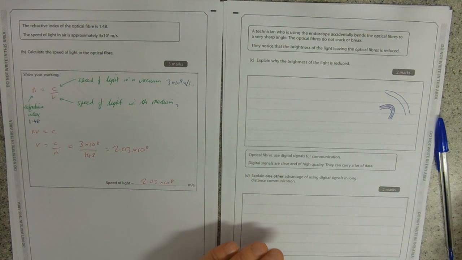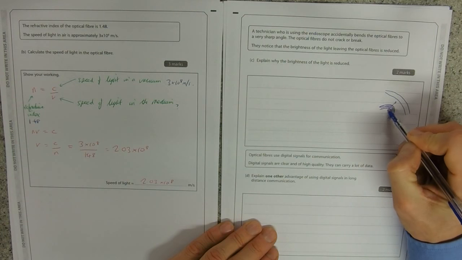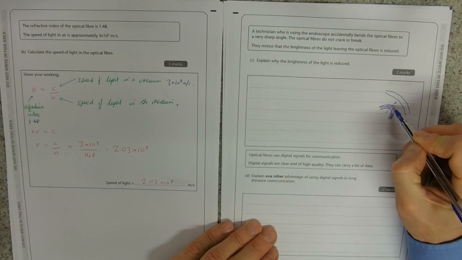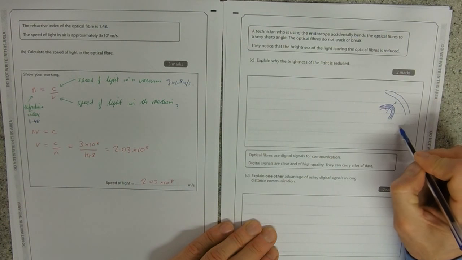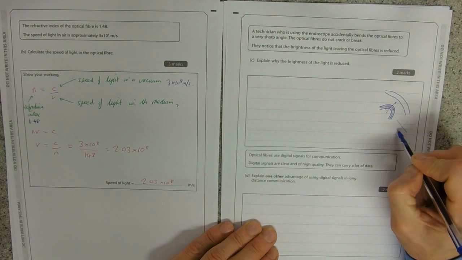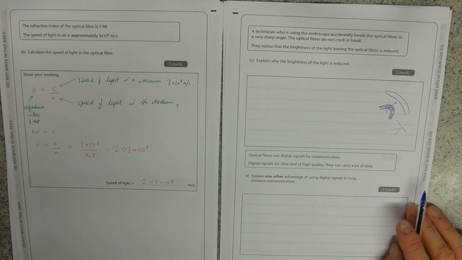If you think of your normal there, and if the angle that it hits is less than our critical angle, then it won't get reflected.